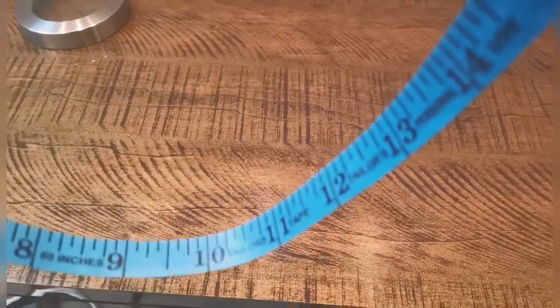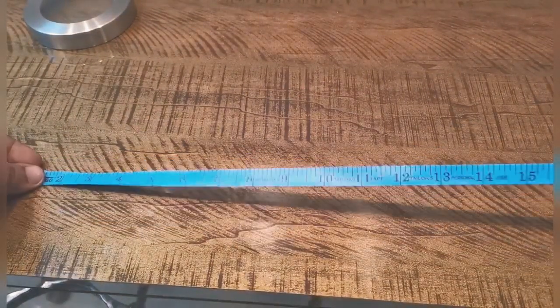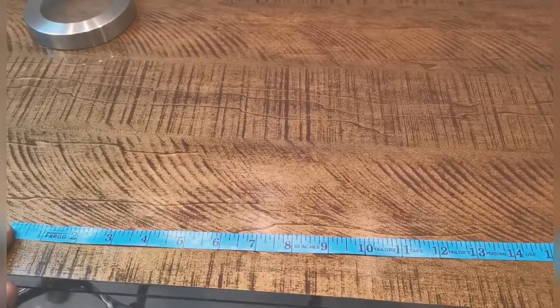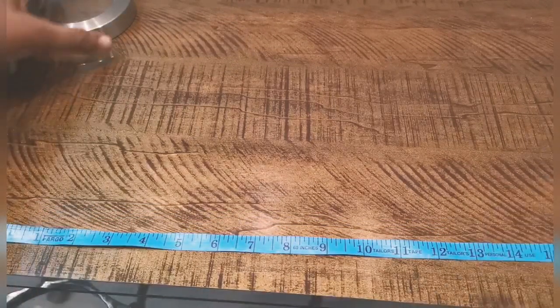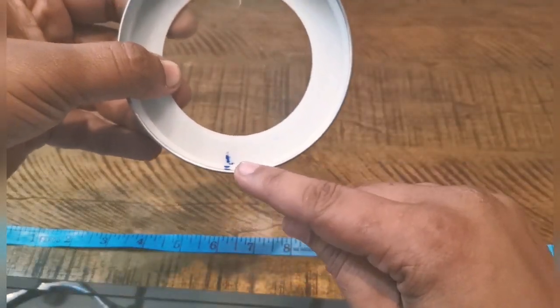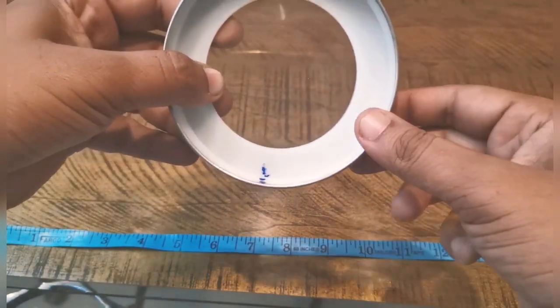Now let's try to move this wheel for one round, then see what happens exactly. So this is the measuring tape. I know that the circumference of this wheel is 13.5, right? This is the marked position. I'm going to put this on 13.5 exactly, and let's see what happens if it rotates for one round.